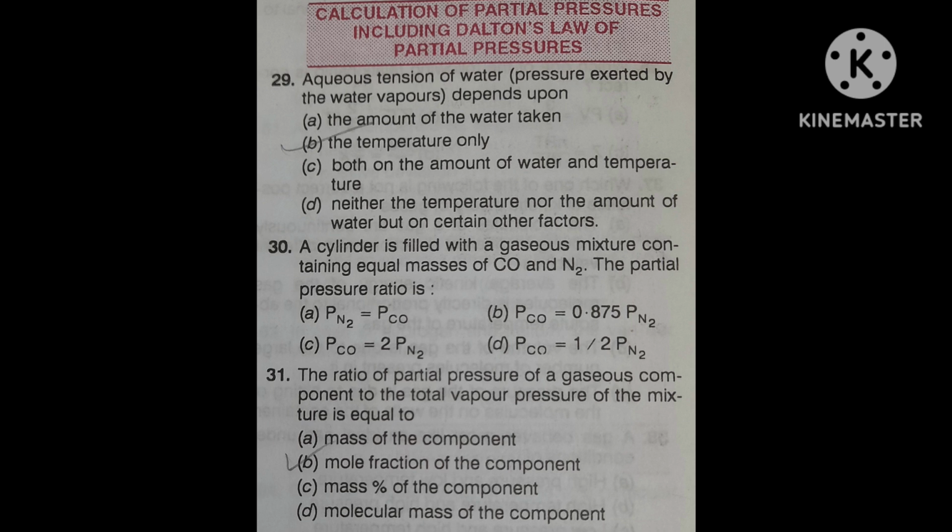And for nitrogen, how much? The nitrogen molecular mass is again the same, 14 into 2, N2, 2 into 14, 28, same mass. Then its number of moles will again be W divided by 28. Both have the same mass, so obviously the number of moles are equal, hence it will create equal partial pressure. Correct? Partial pressure due to carbon monoxide and due to nitrogen is equal. Hence, option A is correct.